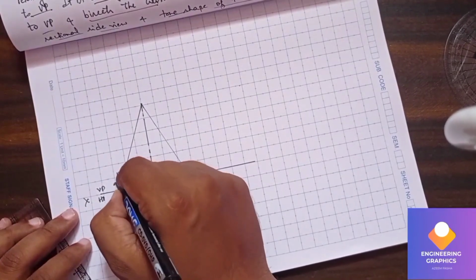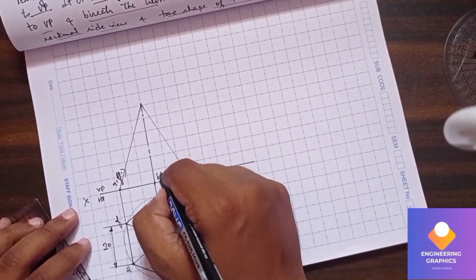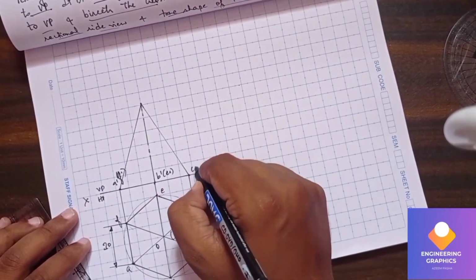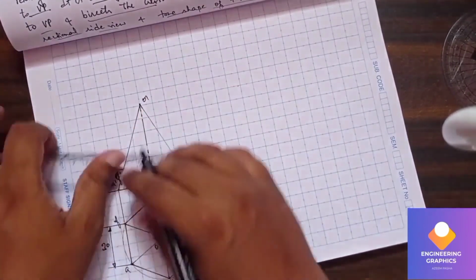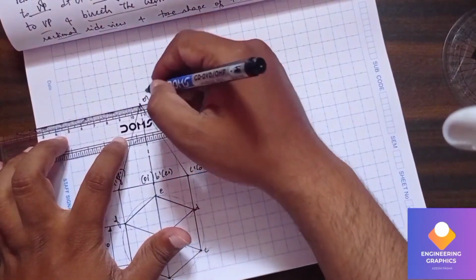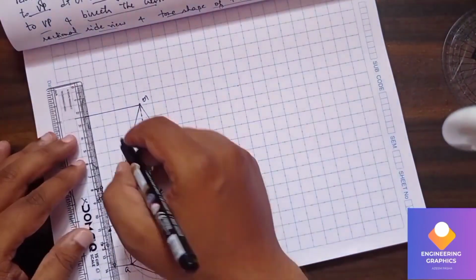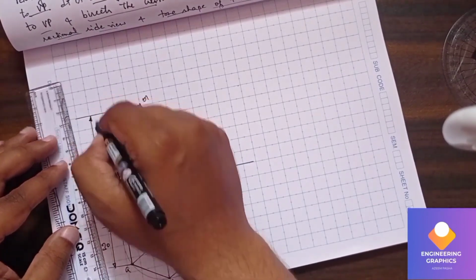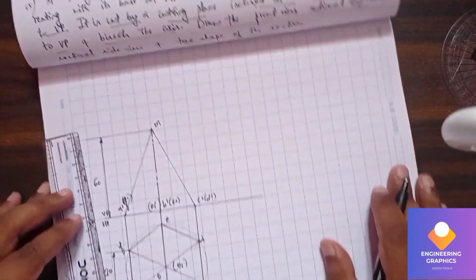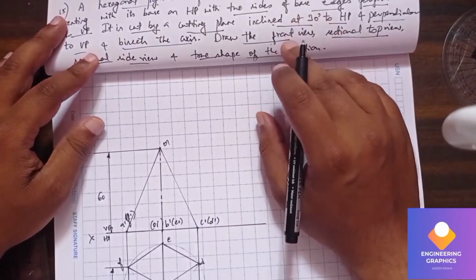So A dash, F dash, B dash, E dash, C dash, D dash, O1 dash and O dash. So since it is an axis, 60.